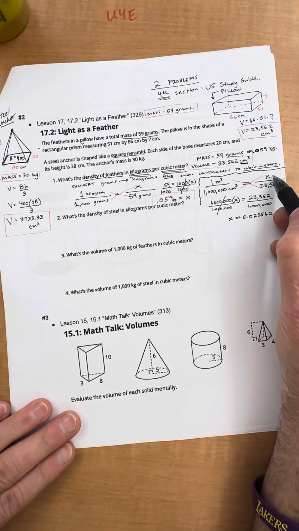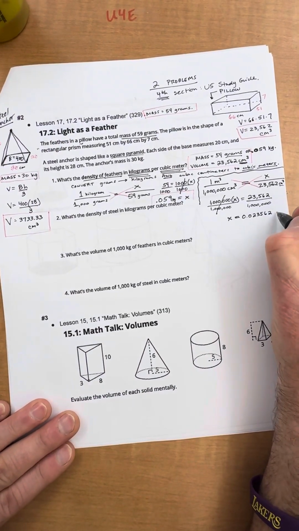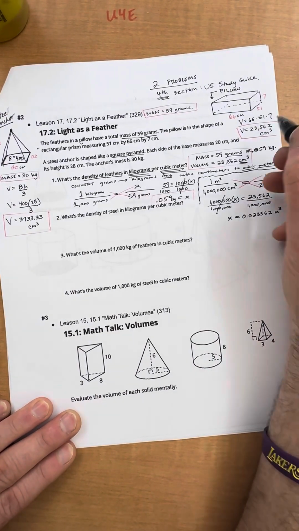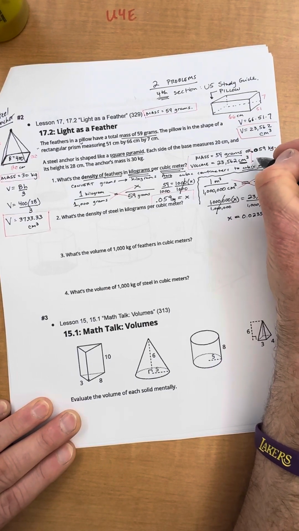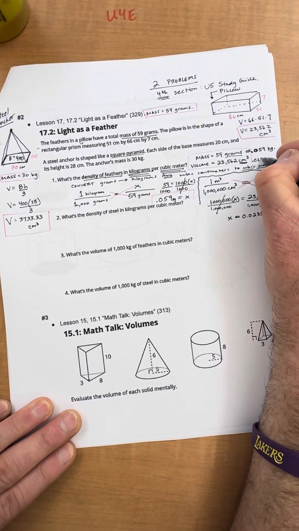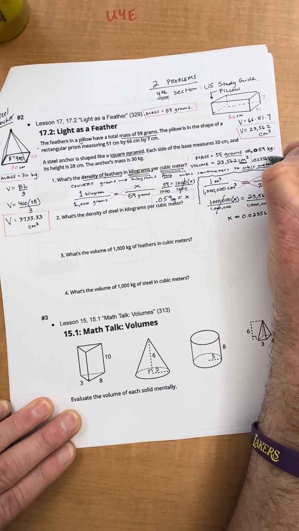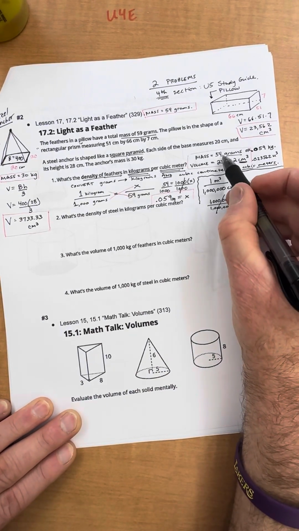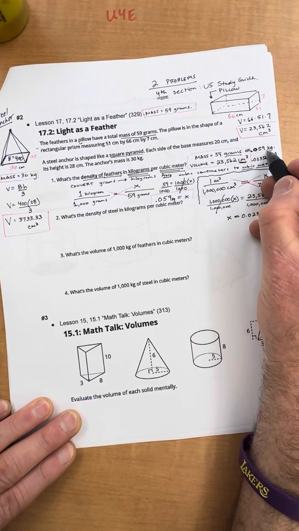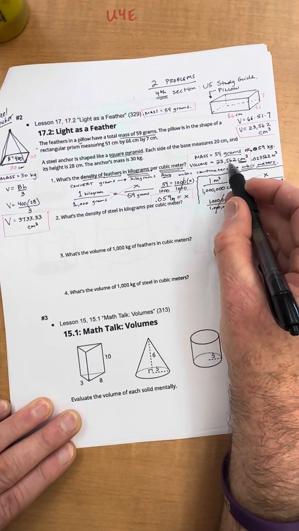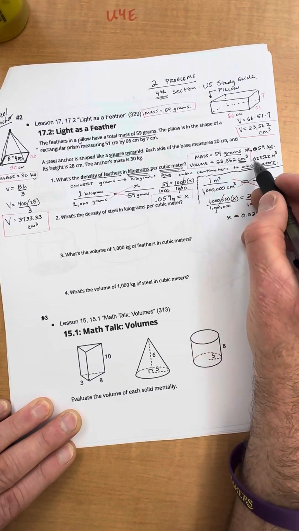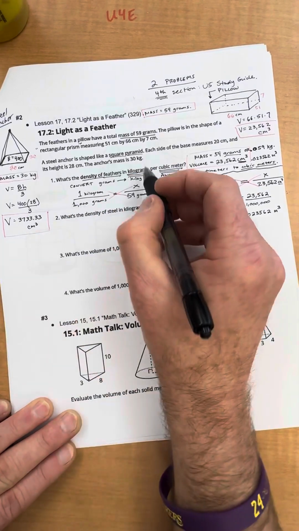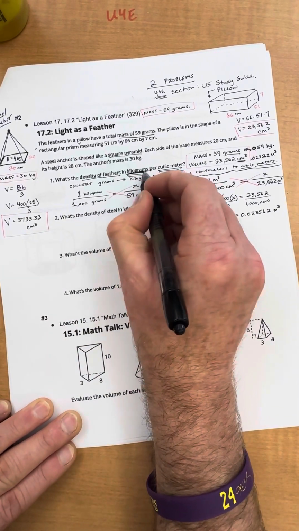Well, you know it's up here. That's going to be cubic meters. So that's the same as 0.02356 cubic meters. So 59 grams is 0.059 kilograms, and 23,562 cubic centimeters is 0.023562 cubic meters. Now you can finally answer this question, which is brutal.